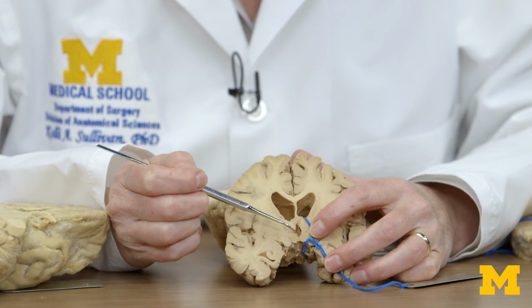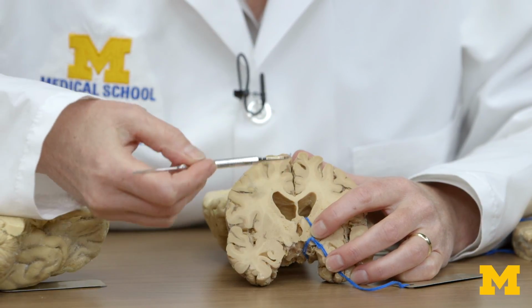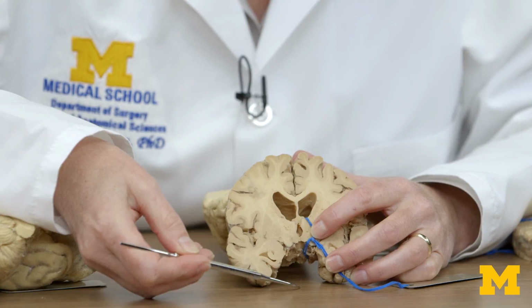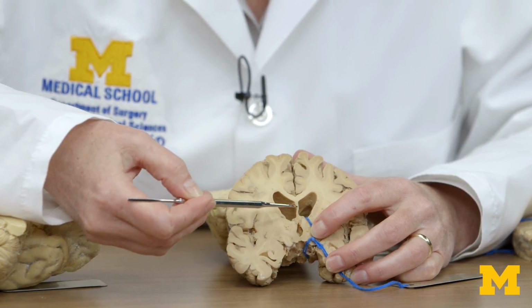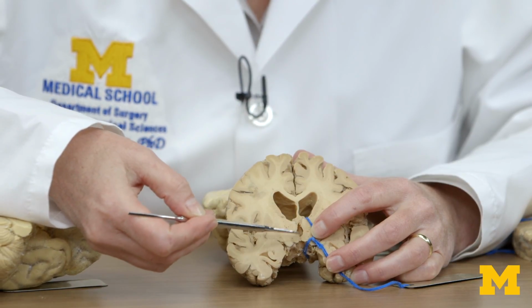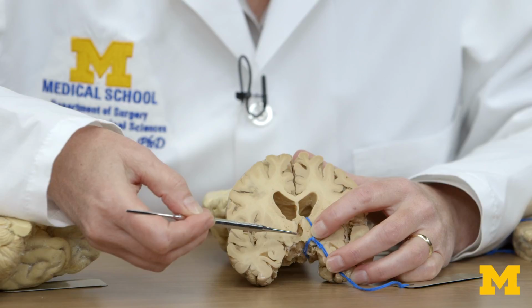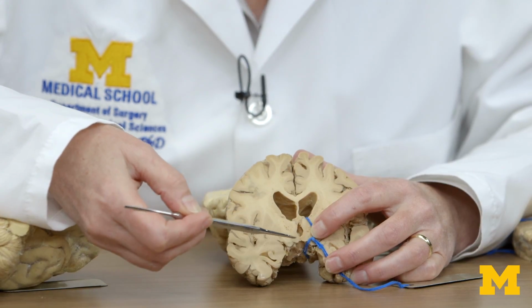Here is the third ventricle. So when you cut it, you can see when you cut down the midline, you can see that the lateral ventricles are off to the side. Here's that septum pellucidum I was talking about in the middle that separates the two. And then here's the third ventricle. And it's smack on the midline, so when you cut through it, you kind of lose it.